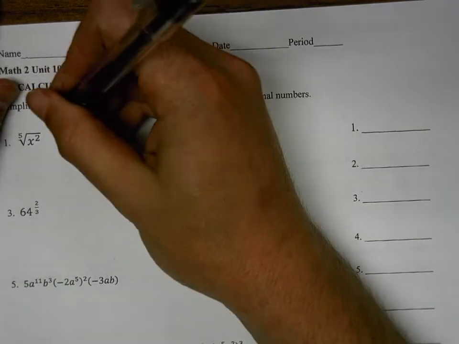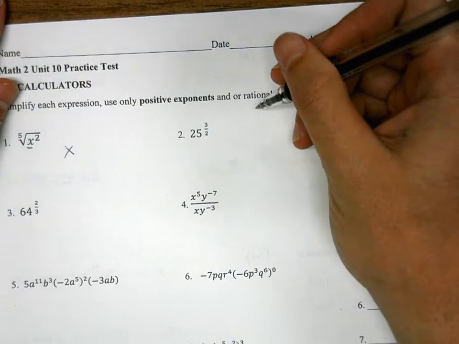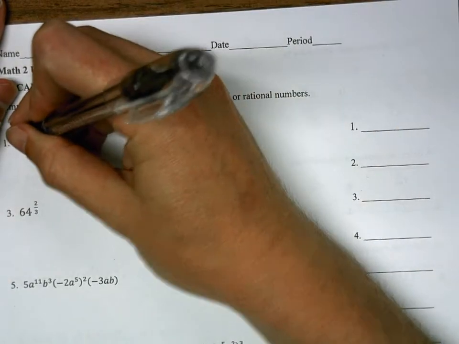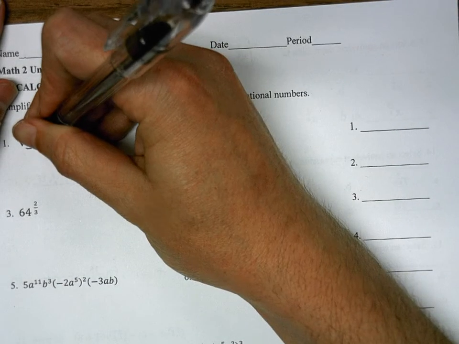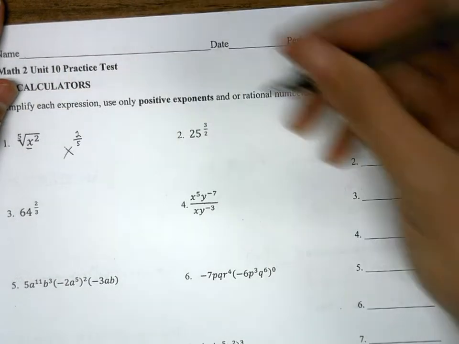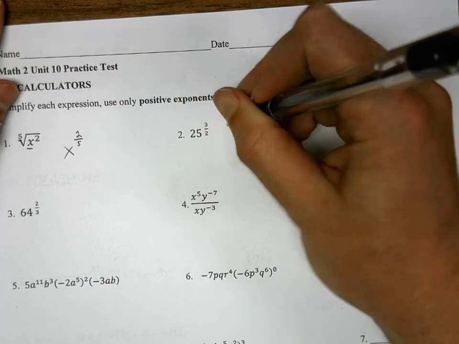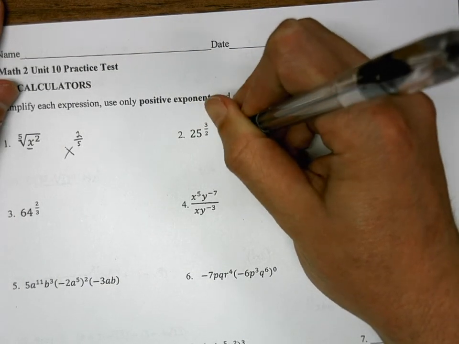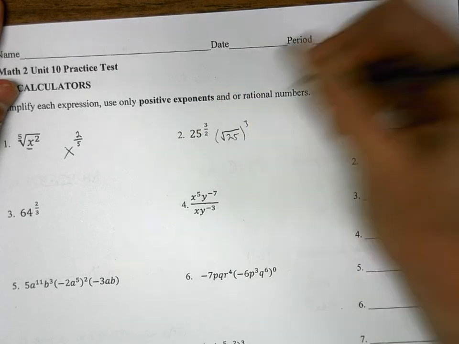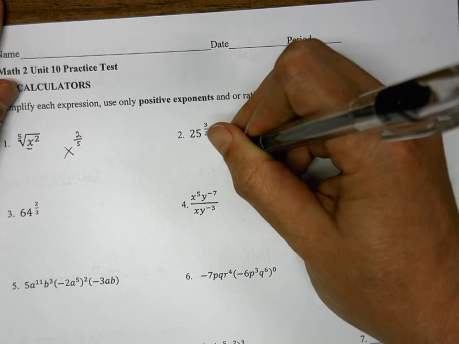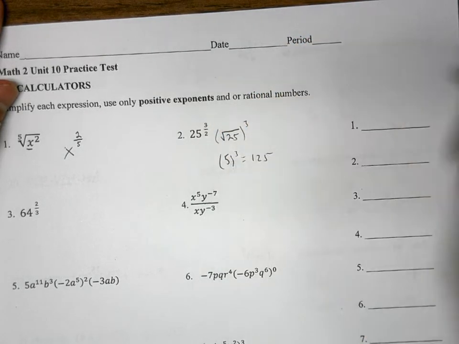Alright, for number 1, when you rewrite this, x is the base, whatever is here is the base of your problem. This is the root, and remember the root goes underneath the ground, so underneath the fraction, and that's the exponent that goes on top. For this one, you're going to change it backwards, so the bottom number is the root, so this is the square root of 25, and that number is the exponent to the third power. Well, the square root of 25 is just 5, and 5 to the third power is 125.